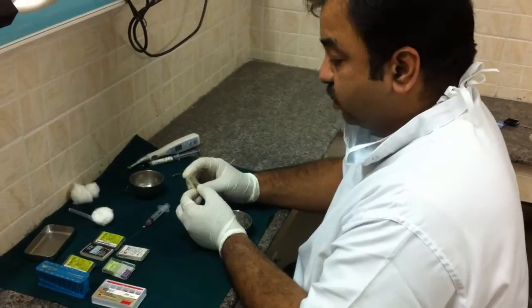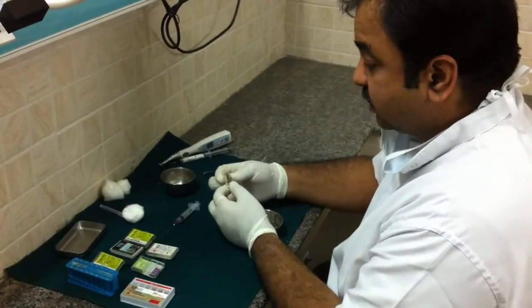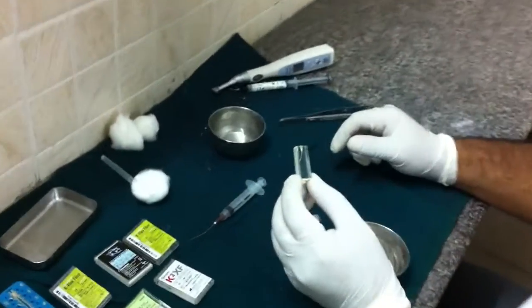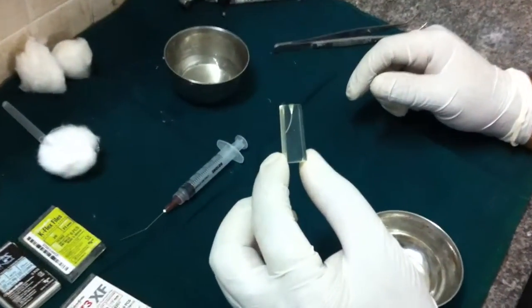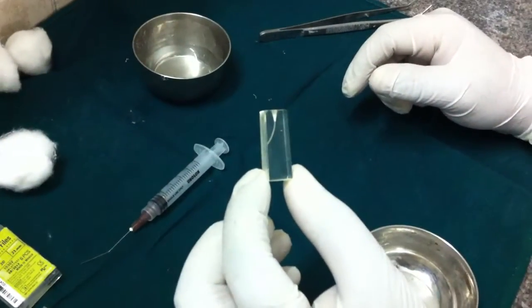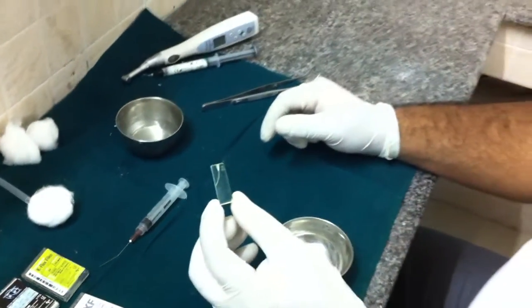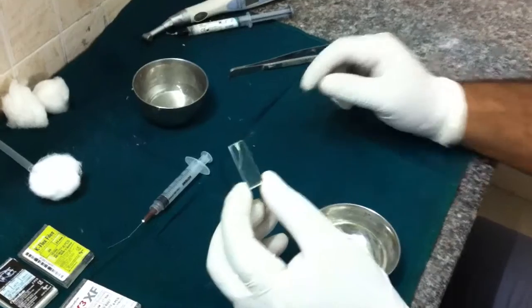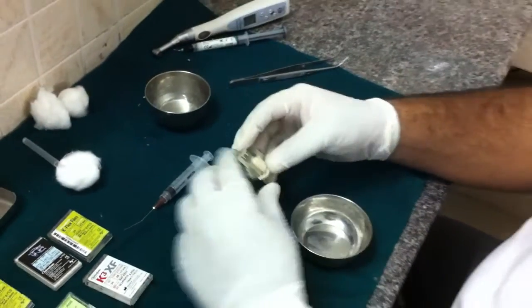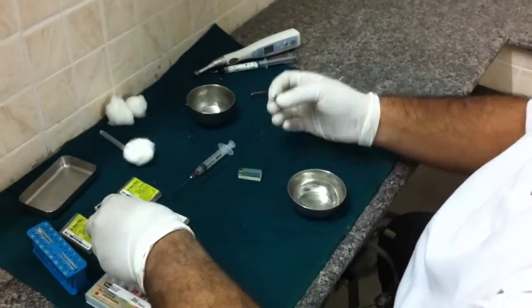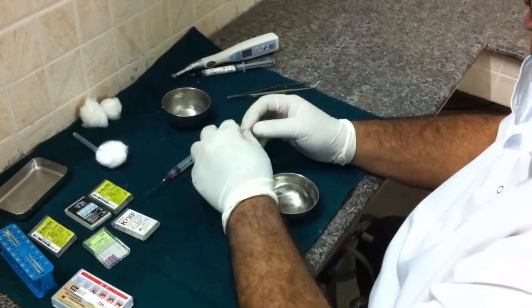I'm going to completely show you and demonstrate a hands-on sequence for the twisted file from Sybron Endo using an acrylic block. This is an uninstrumented acrylic block. You can see here. To start with, the first step is to establish patency using a 10 size K file.